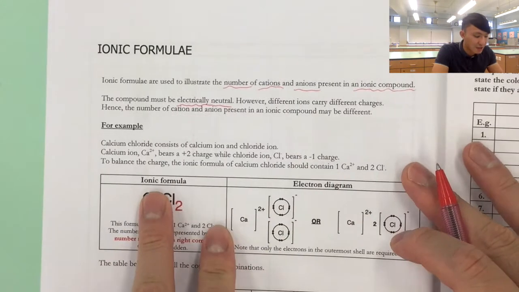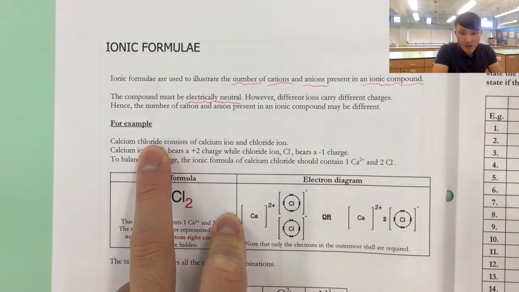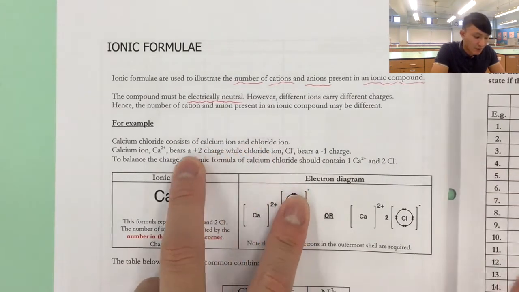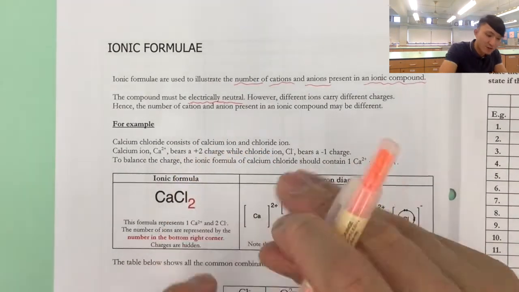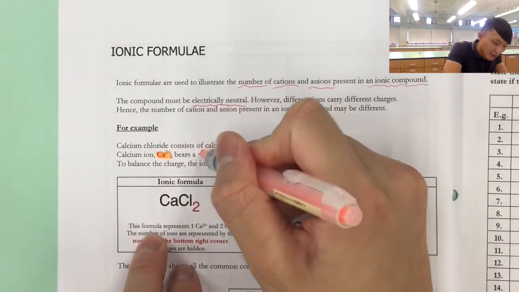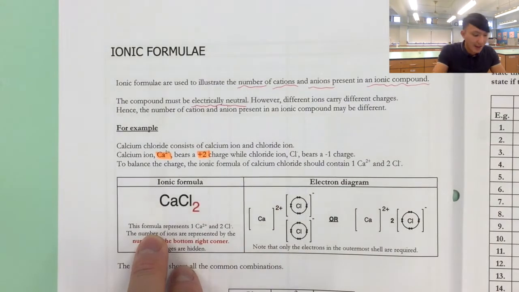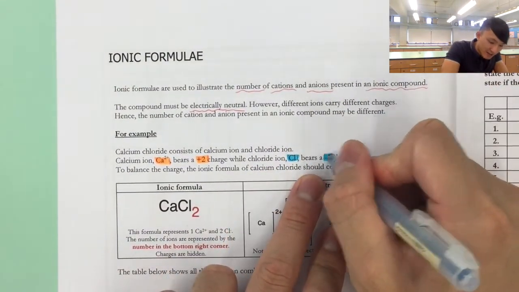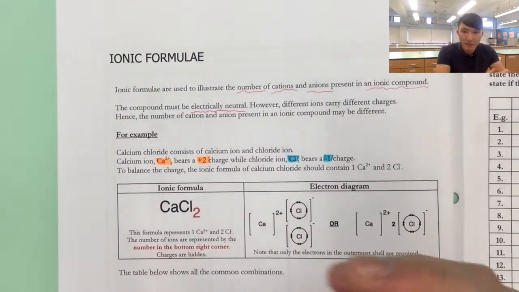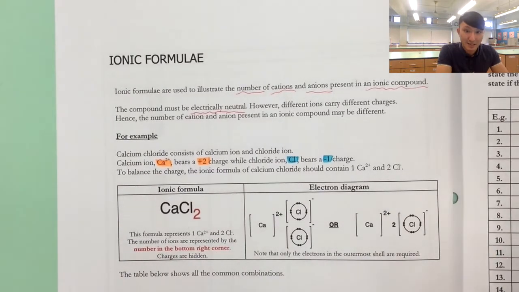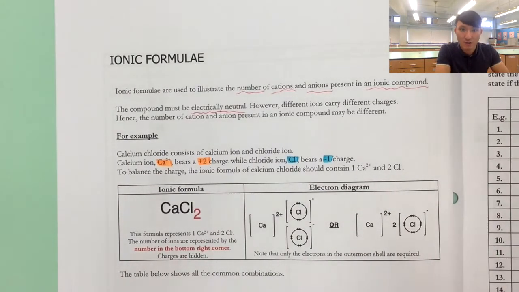For example, down here, calcium chloride is an ionic compound. It has a calcium ion. It also contains chloride ion. But knowing that the calcium ion is Ca2+, it obviously has a +2 charge. But on the other hand, chloride ion, Cl-, bears a -1 charge. So if they simply group together, then +2 and -1 will give you a net +1 charge overall, isn't it? And this one doesn't work.